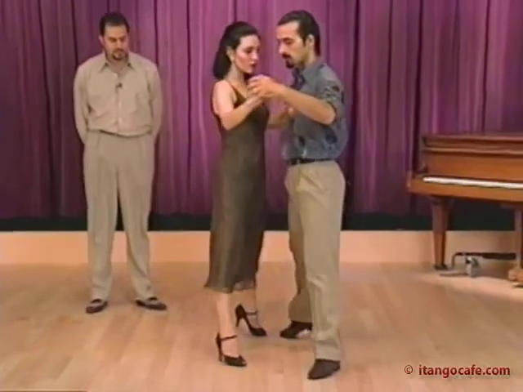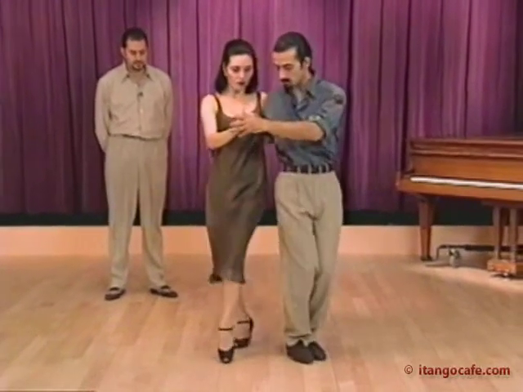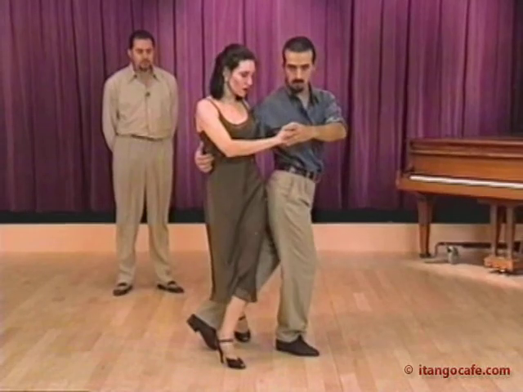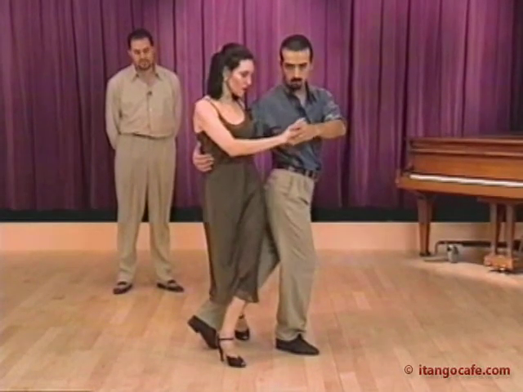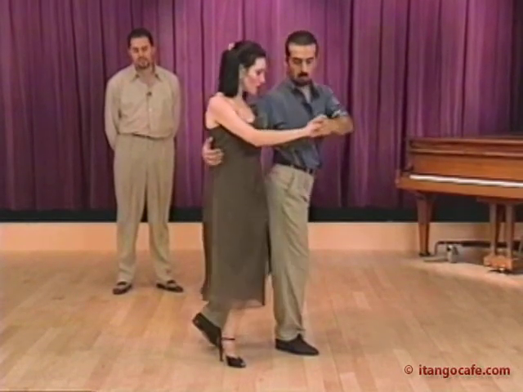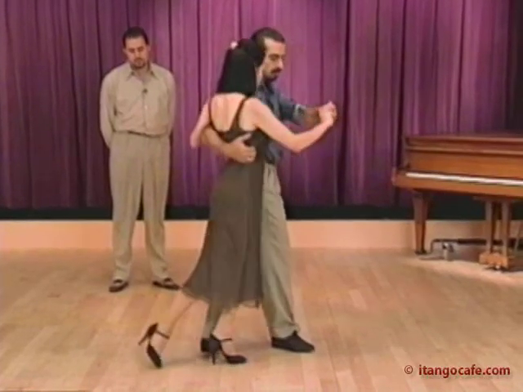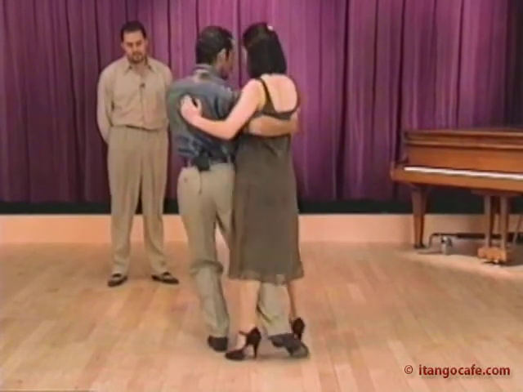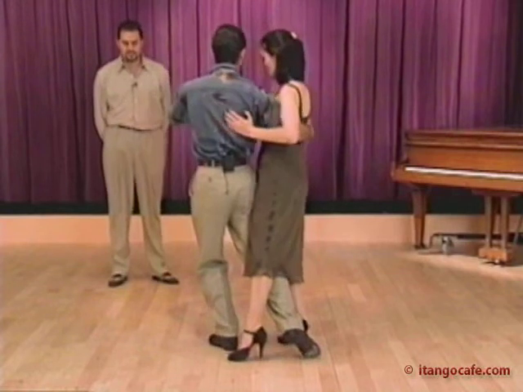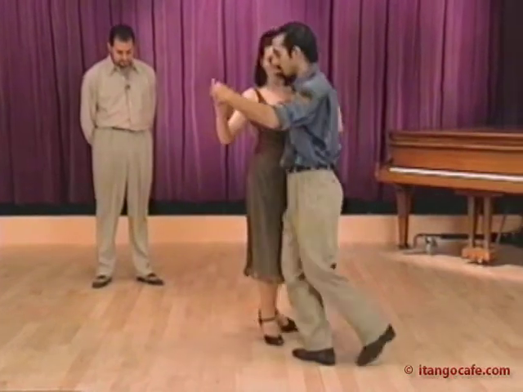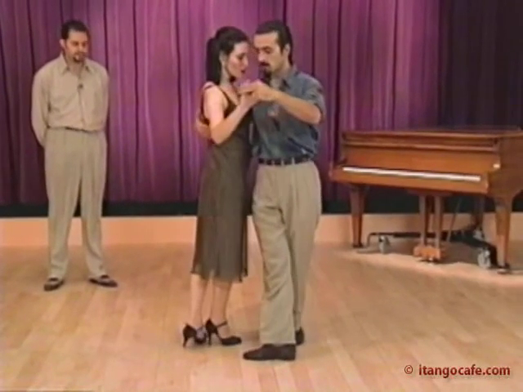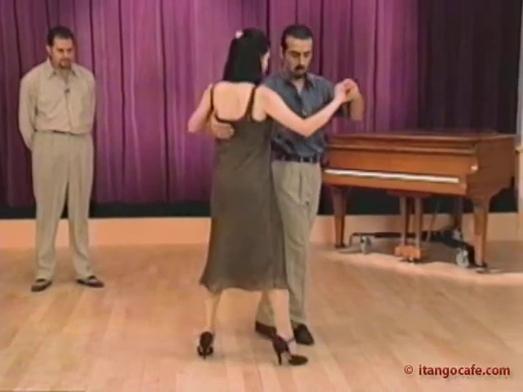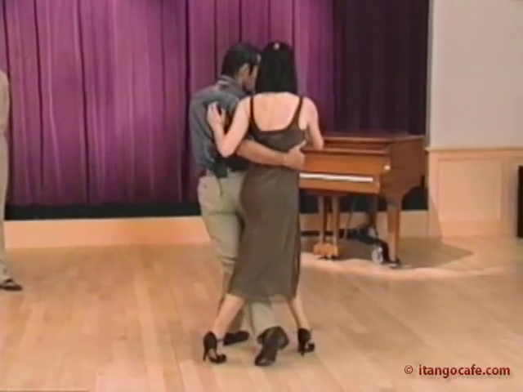We open to the side, we bring our feet together, and then we change weight so that our left leg is available for the sacada to the back. We put our weight on that leg, and then with the other leg we do the next sacada. And then we do a step straight back, and we cross in front. And we can begin again.